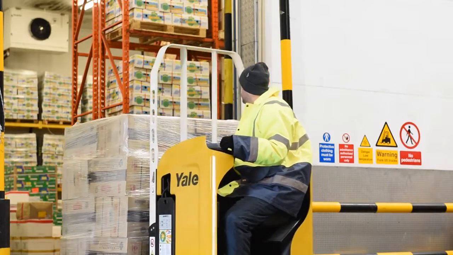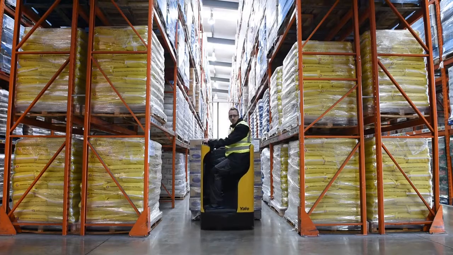The Yale Warehouse Simulator is a piece of software that we've had developed to enable us to consult with our clients and end users on the best way of optimizing the use of our trucks inside a warehouse environment.